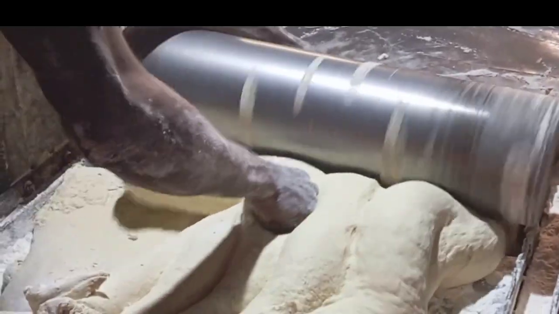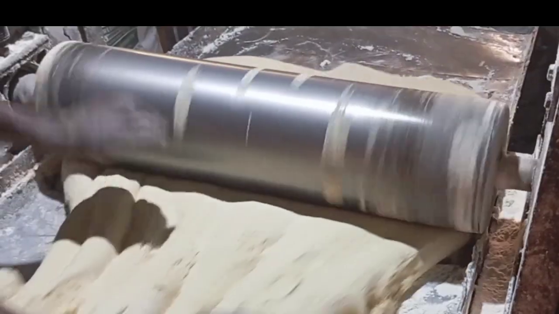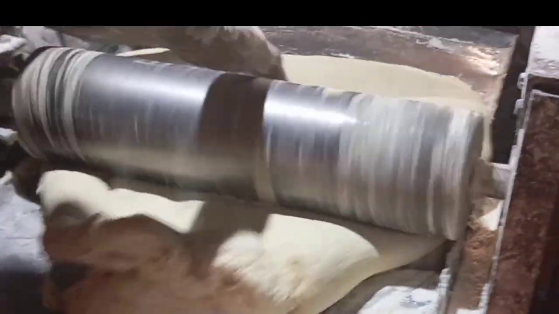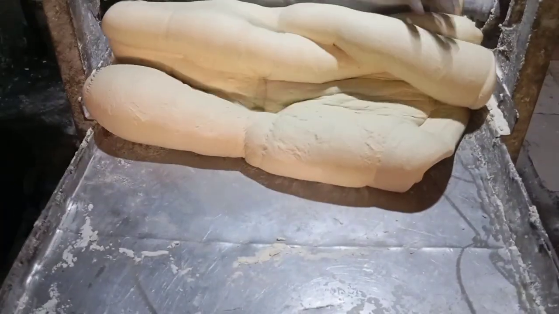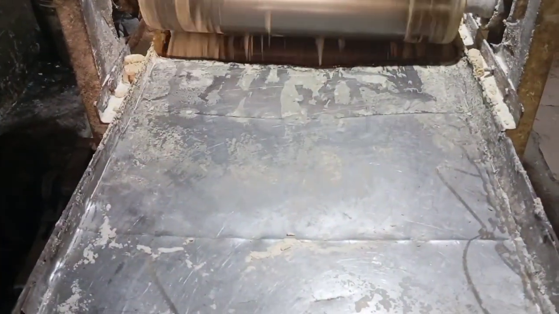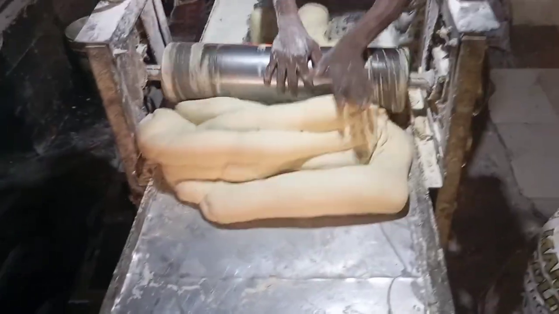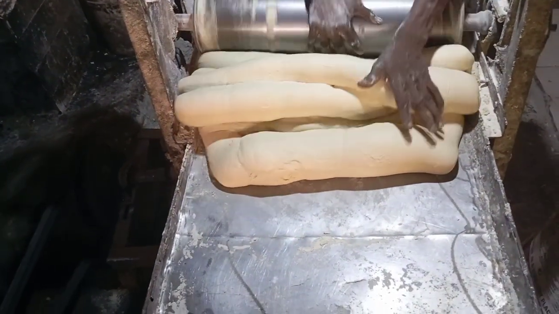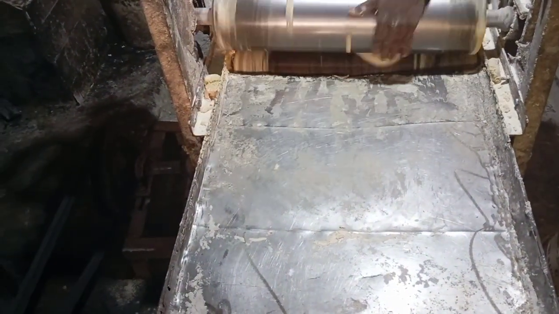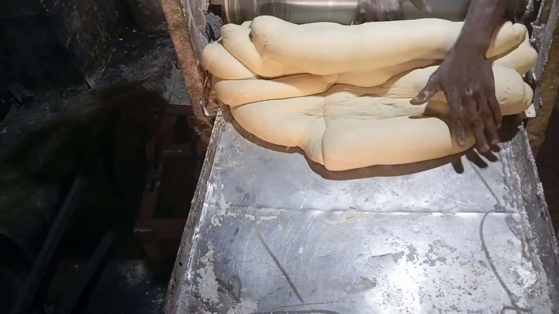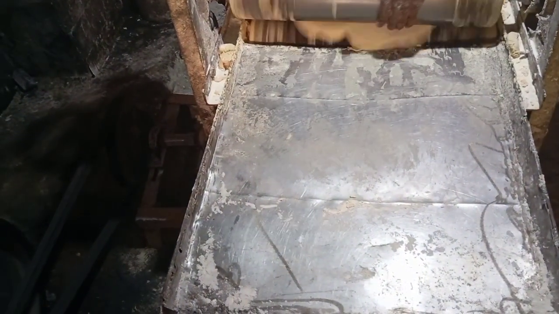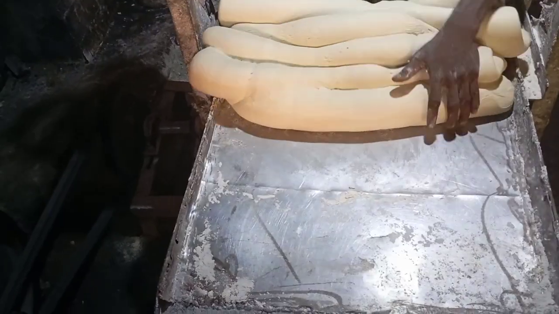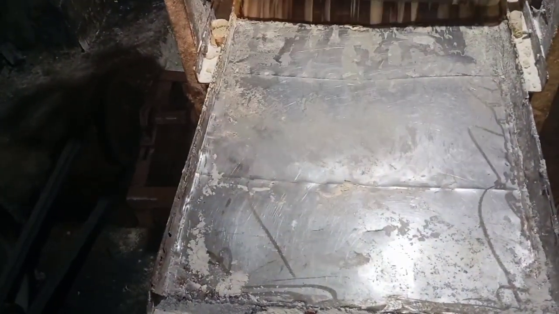It took about 10 minutes or more to complete the kneading and smoothing cycle of this dough. Mind you, this is not all the dough, this is just a portion from the mixer. Okay, so after smoothing and kneading this, you will keep repeating until the dough is exhausted. At this point, you can see our dough is already becoming so smooth. Yes, it's so smooth. This is exactly how we want it.